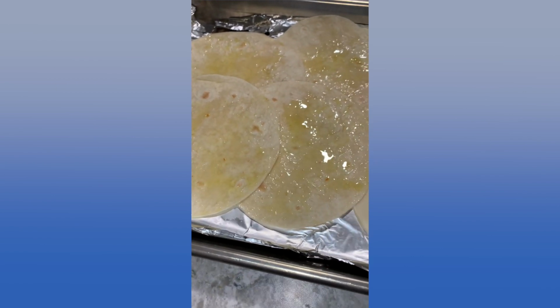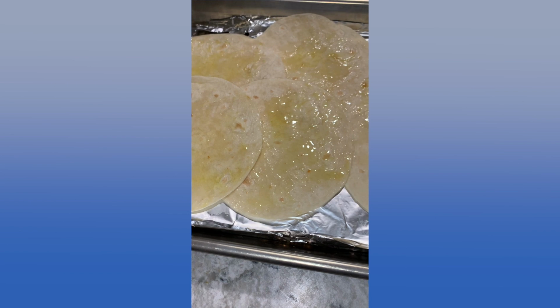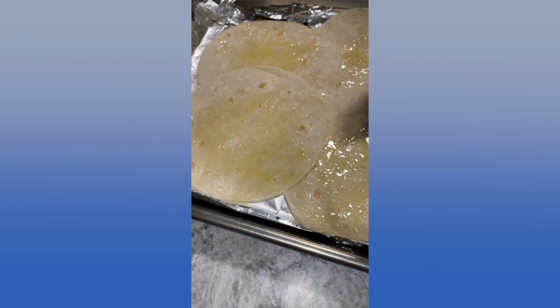I'm going to cook them on the top rack for about 10 minutes at 450 until they brown.